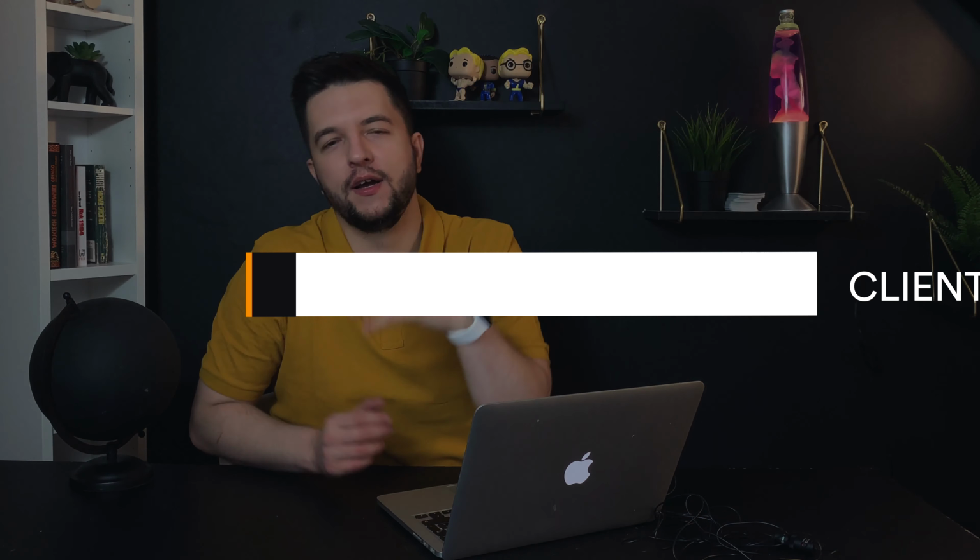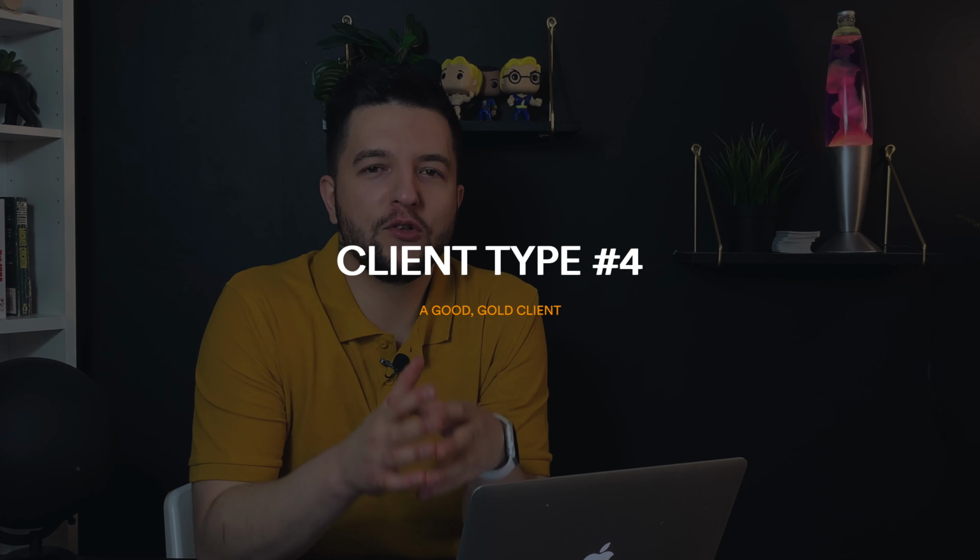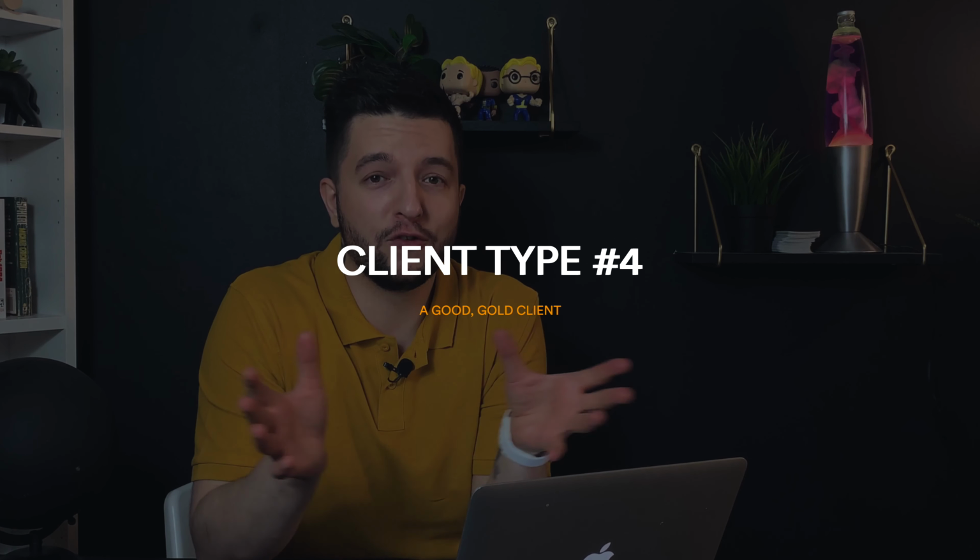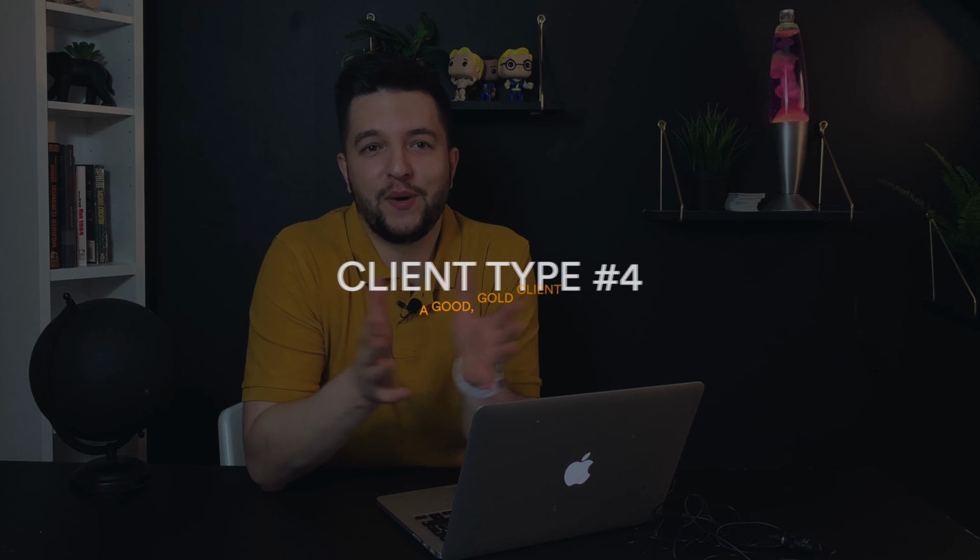Type number 4, the golden one. Fortunately, almost all of my existing clients in my portfolio, maybe except a few, that's why they are not listed, surprisingly turned out to be the golden ones. The good clients who were willing to pay for my work, pay on time, trust me, and give me nice quick feedback, so our relationship stayed in good vibes.